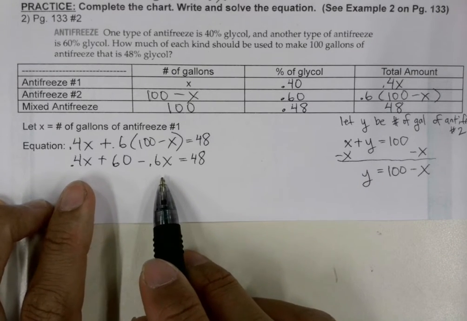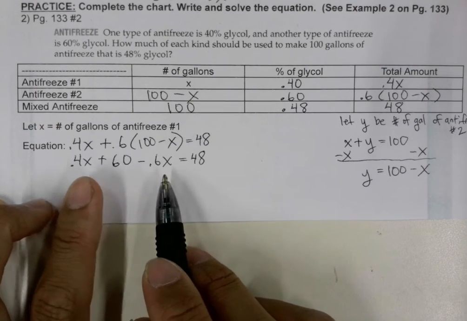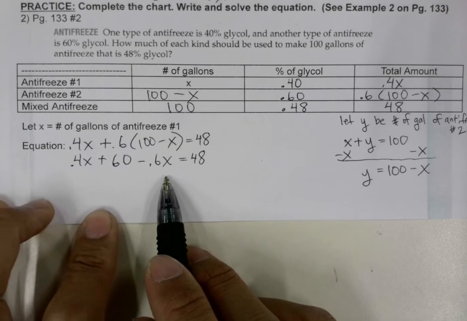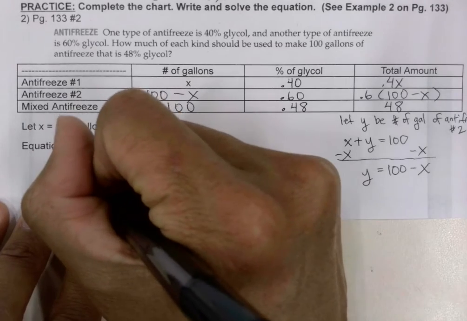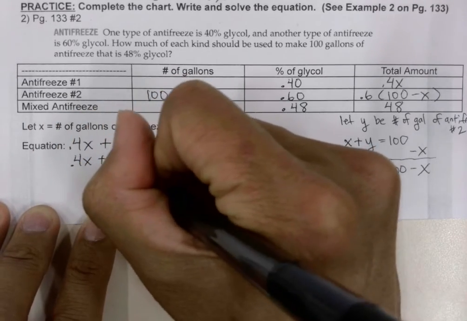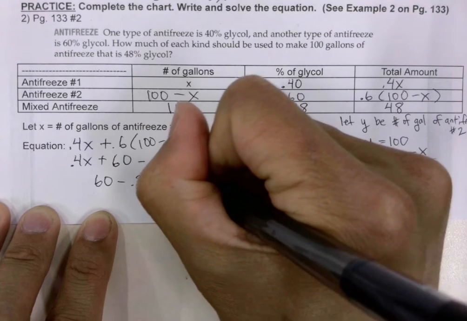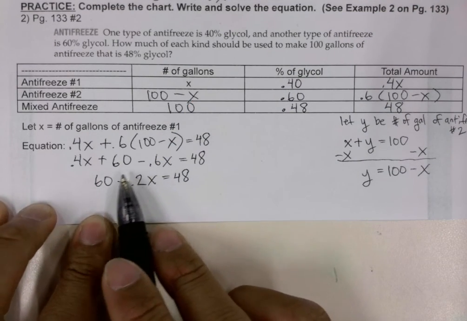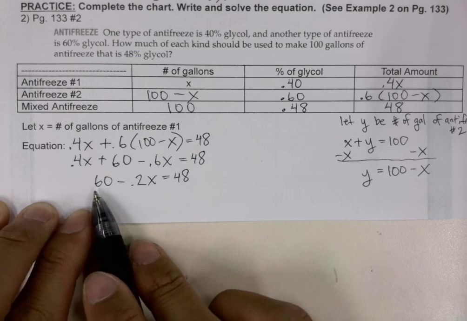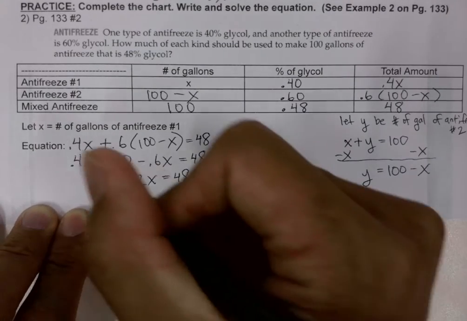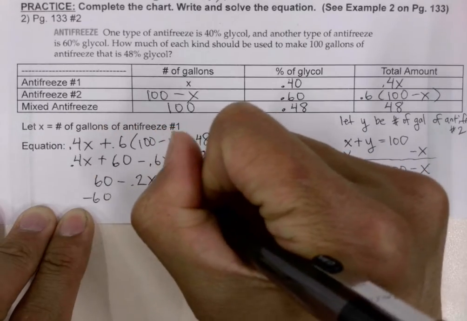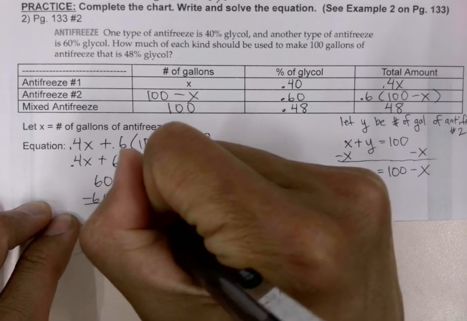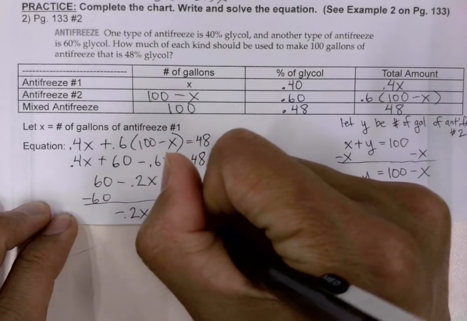From here, we're going to combine our like terms. We have two terms with the variable x to the power of 1. Now we need to get the x term all by itself, so we're going to move the 60 to the right side of the equal sign. We're left with negative 0.2x is equal to negative 12.